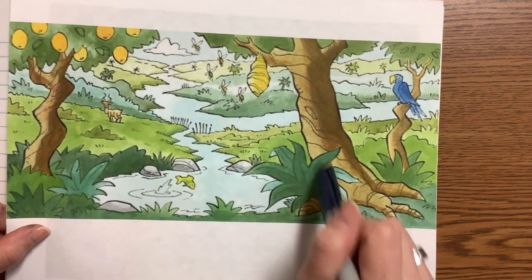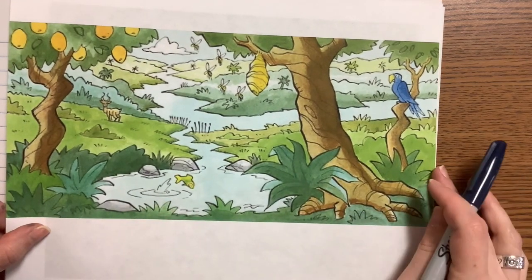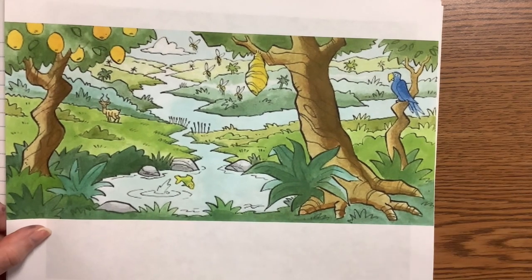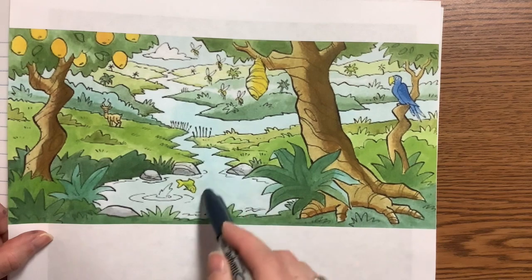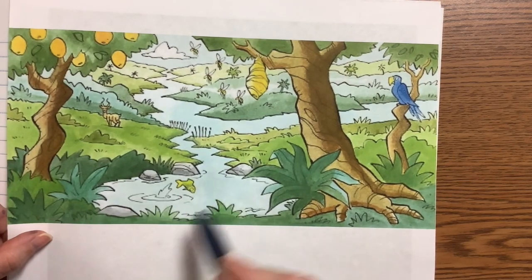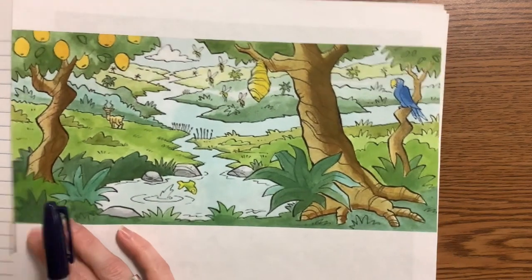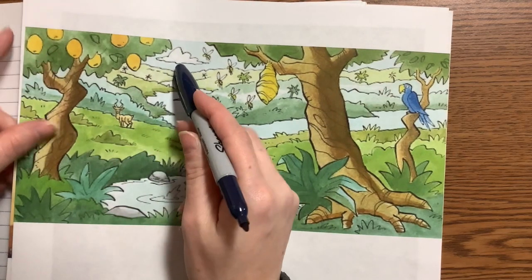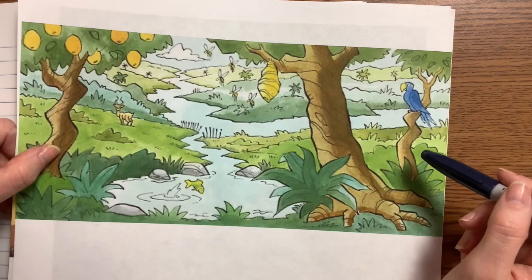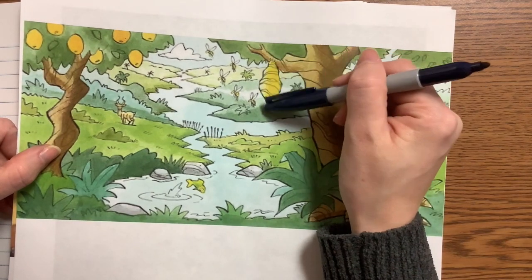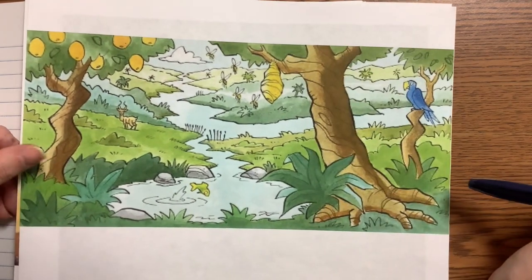These bushes are living. So living things and non-living things. The river, these rocks aren't living. Even clouds count. Even maybe this beehive, that's not living, but it's part of the ecosystem.